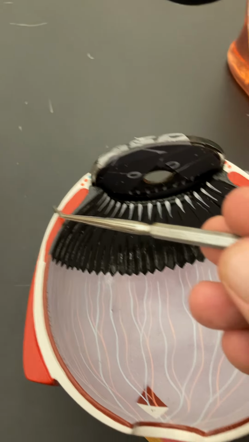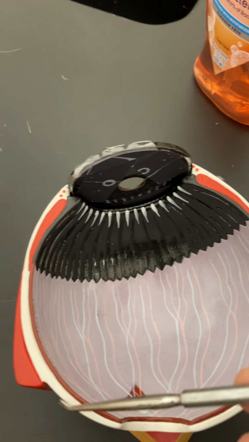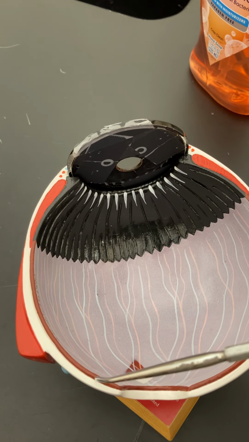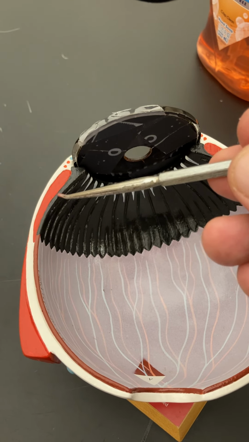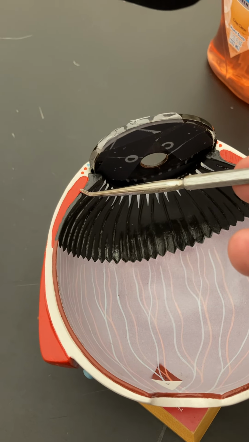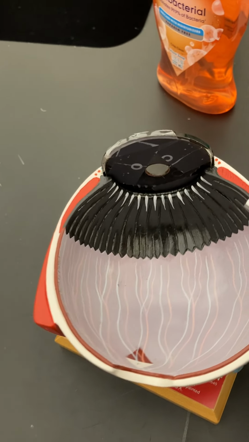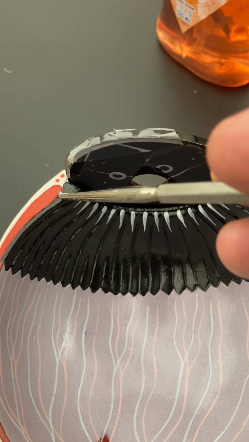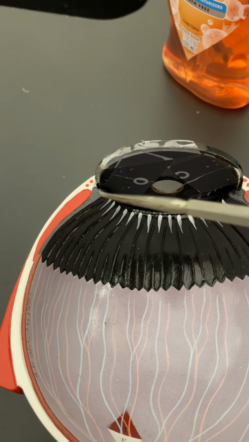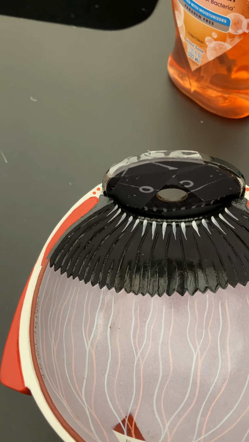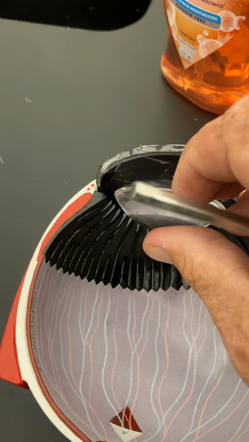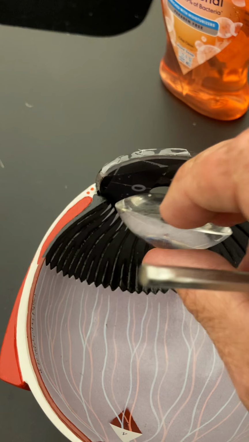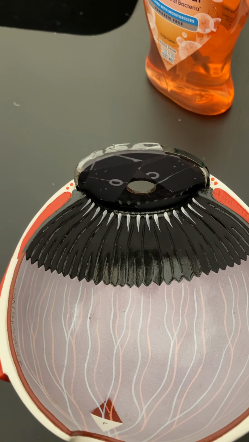We can see the fibrous tunic, sclera, going all the way around. So the red is the vascular tunic. The bulk of it, all the way around here, is called the choroid. Now when it gets up here and expands, that's going to be the ciliary body or ciliary muscle. And that's going to have ligaments, which they don't show here, connecting and holding this lens in place. Like that. But the lens is right behind the pupil here.